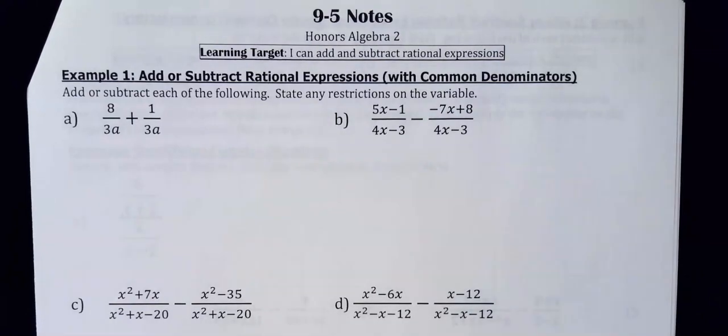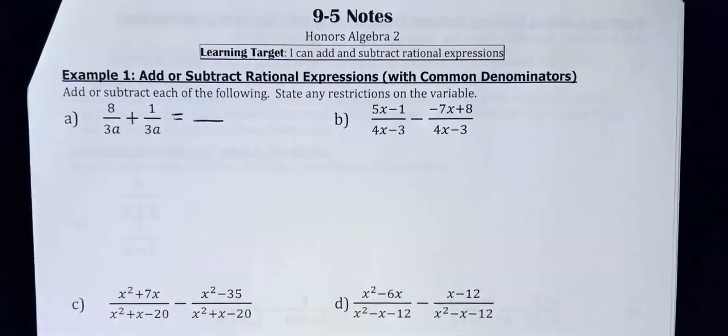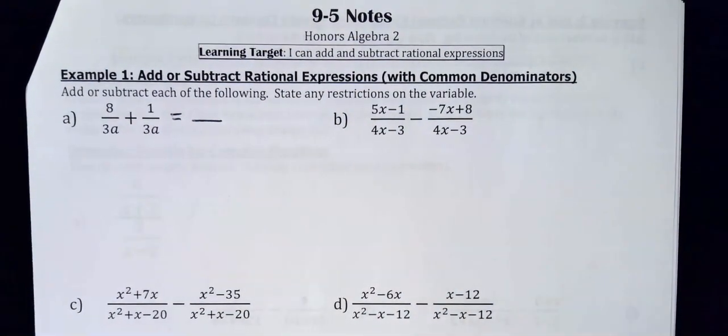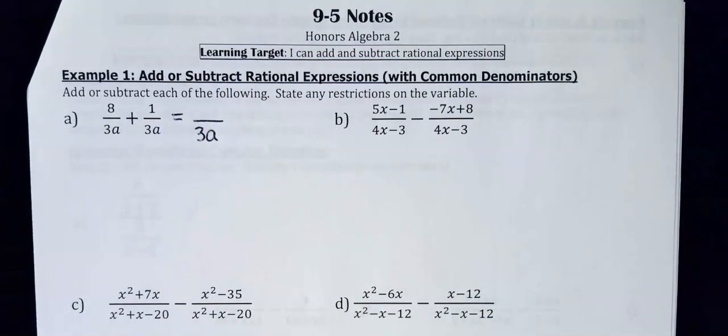All of the questions on the front already have common denominators, so you won't have to create common denominators. But what I want to remind you of is that when you already have a common denominator, you don't change it when you add or subtract fractions. If I look at this very first question, both of them have a 3a in the bottom. When you add them together, that denominator does not change. The denominator should just stay 3a.